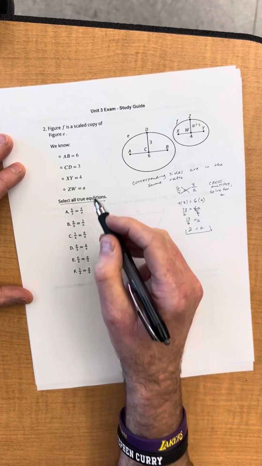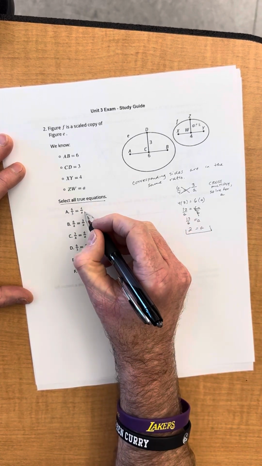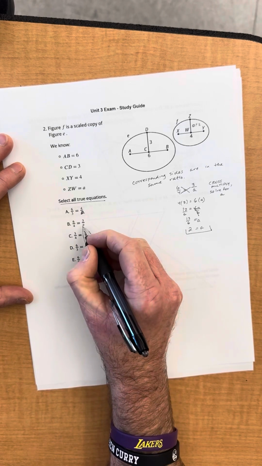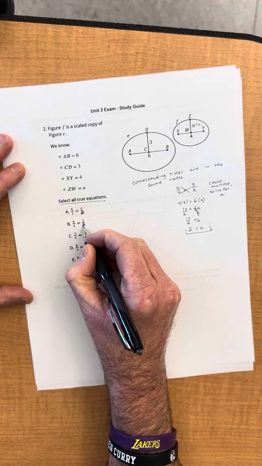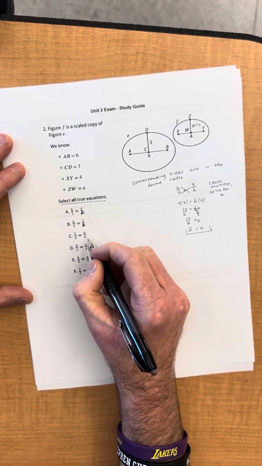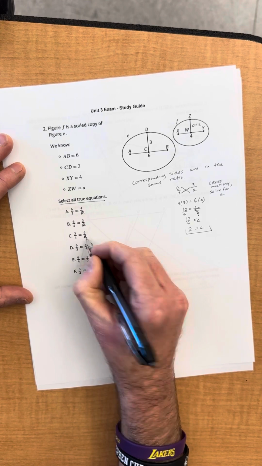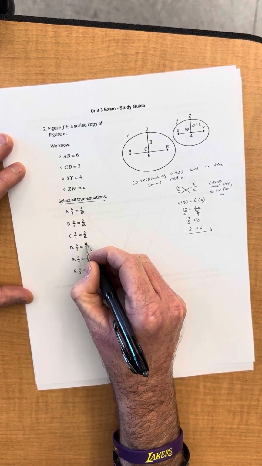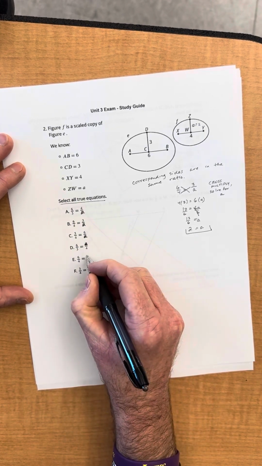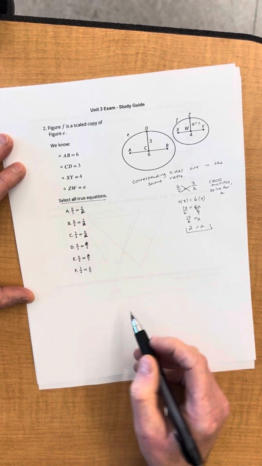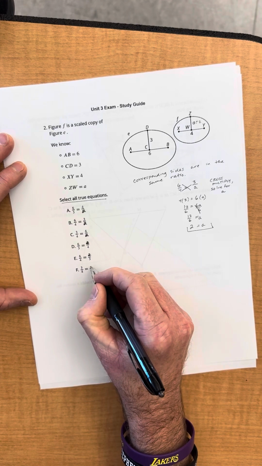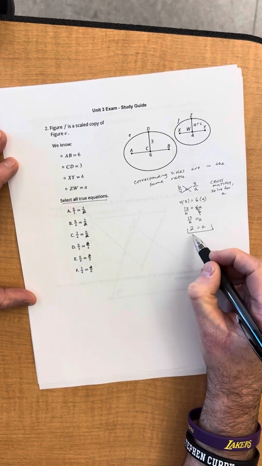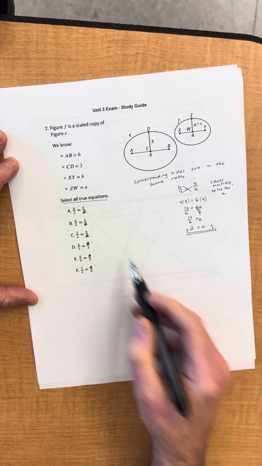So, does 6 over 3 equal 4 over 2? Does 6 over 4 equal 3 over 2? Does 3 over 4 equal 6 over 2? Does 6 over 3 equal 2 over 4? Does 6 over 4 equal 2 over 3? And finally, does 3 over 4 equal 2 over 6? So once you solve for A, you can then just plug in A.